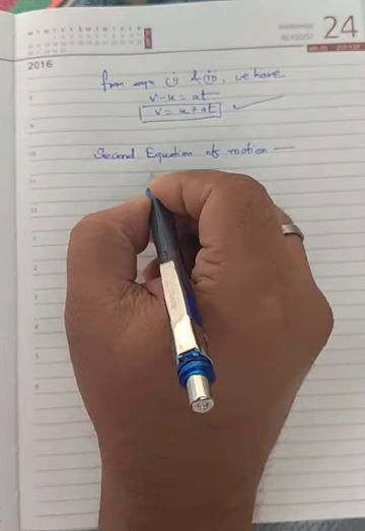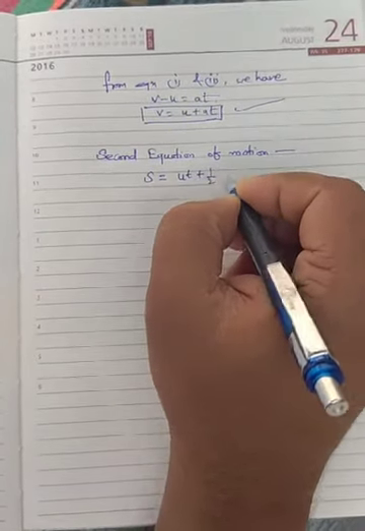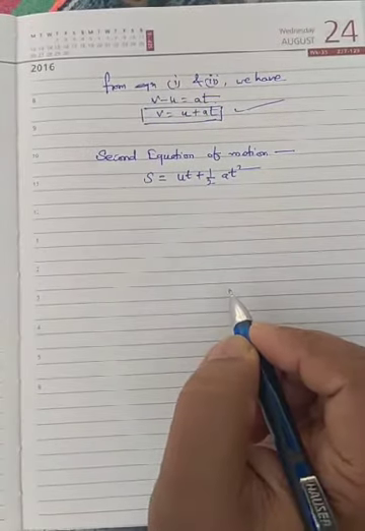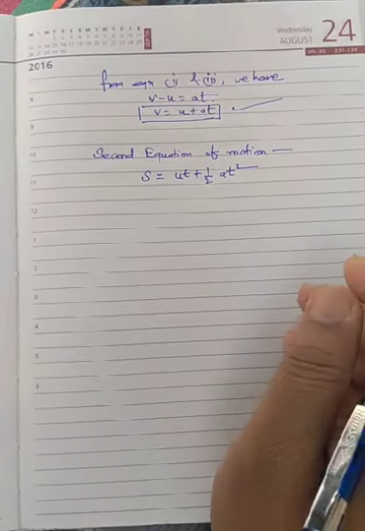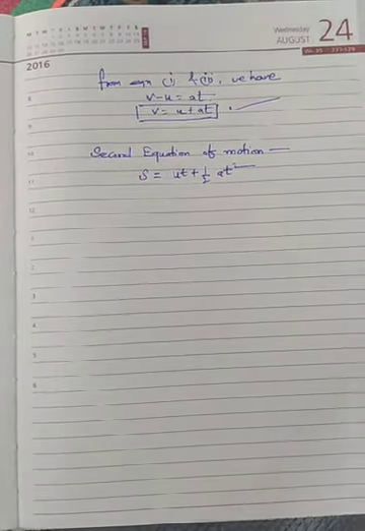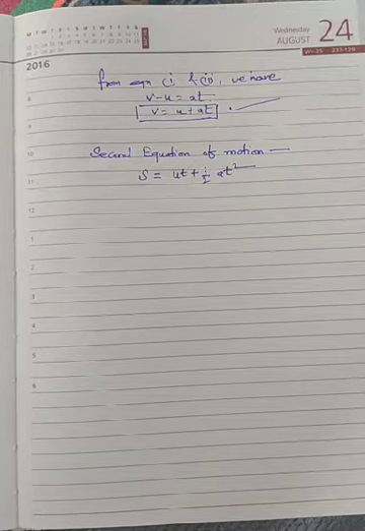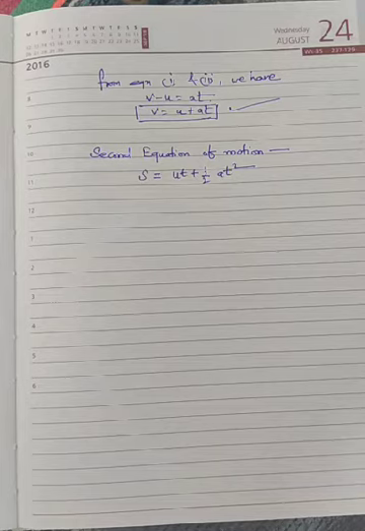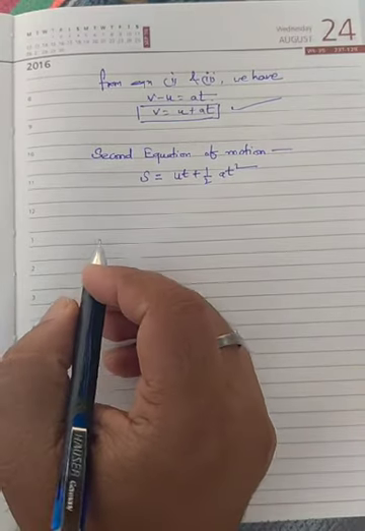We have discussed in the previous video, S equals UT plus half AT square. Now the same graph that we just discussed will be applicable to the second equation of motion as well as the third equation of motion. So we need not draw another velocity-time graph.